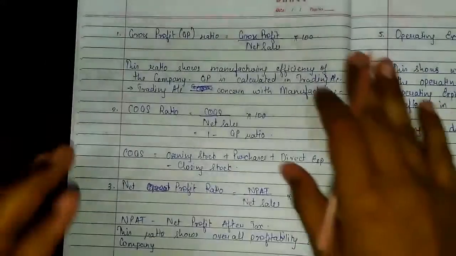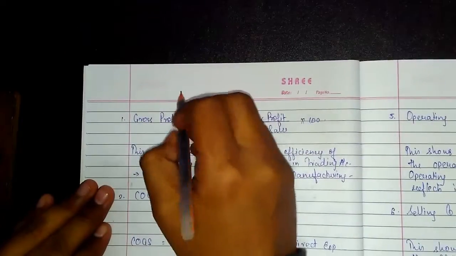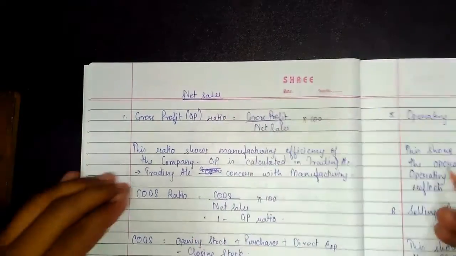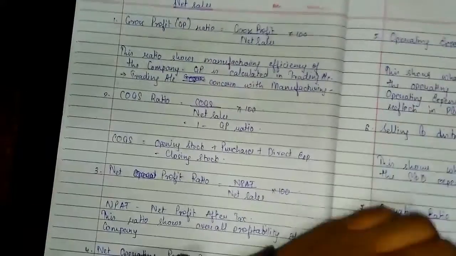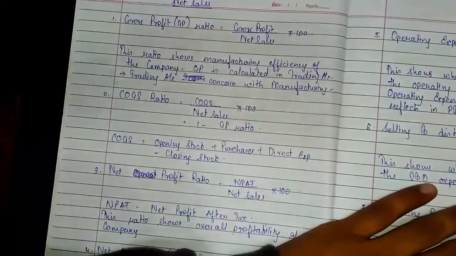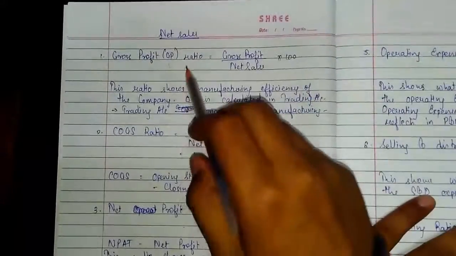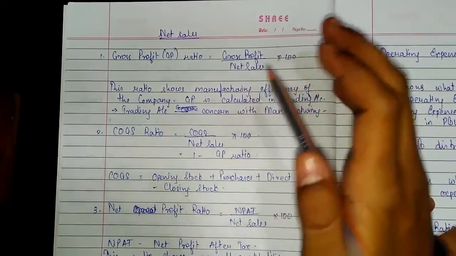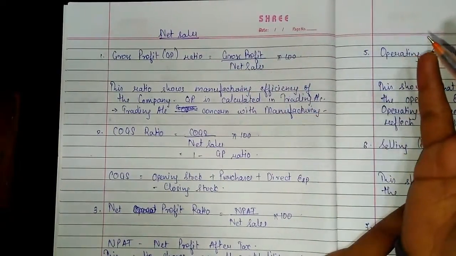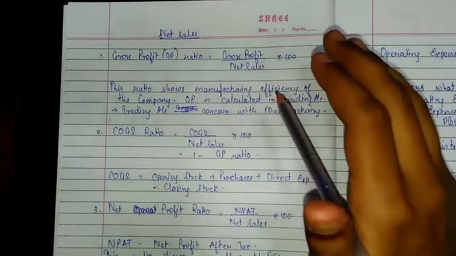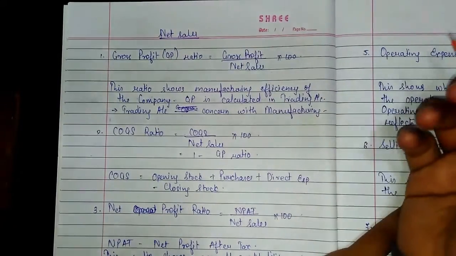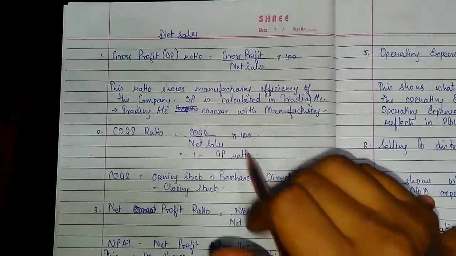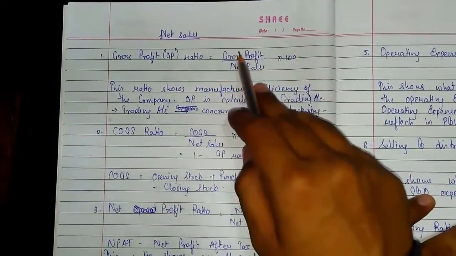Now let's see the importance. If you want, you can write net sales over here because it is all related to net sales. The most important thing I am going to say is why we are learning these formulas. We are learning because if the question is providing you the balance sheet, it might be possible that the question is also providing you the trading and P&L account where the figures are missing. So you have to find out the missing figure like this.